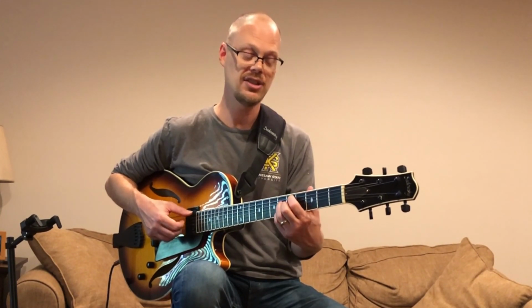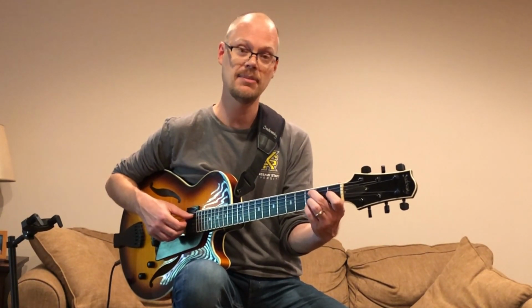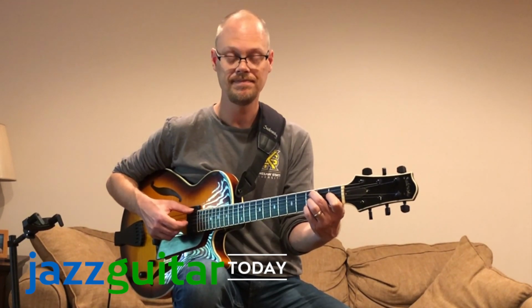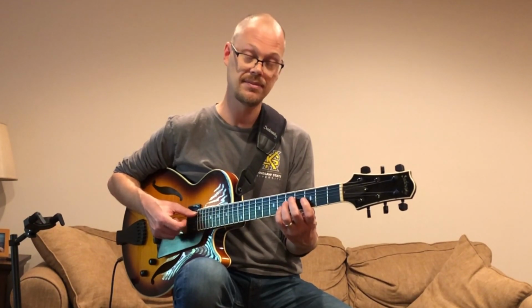So D half diminished, G7 sharp 5, and then a good chord to resolve this to in a minor key is C minor 9. So that's root, flat 3, flat 7, 9. One thing you'll notice is that this creates a really strong melody on top.